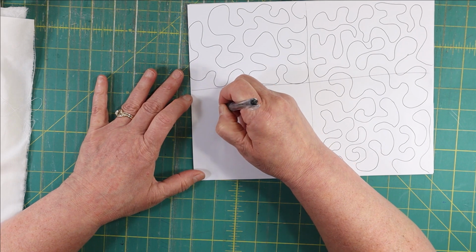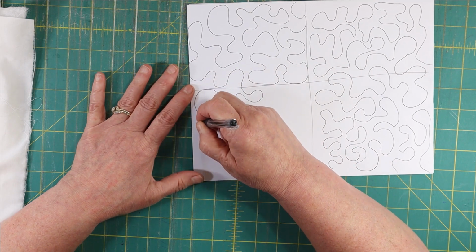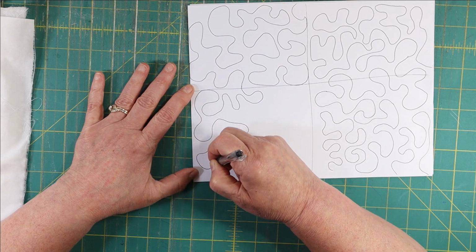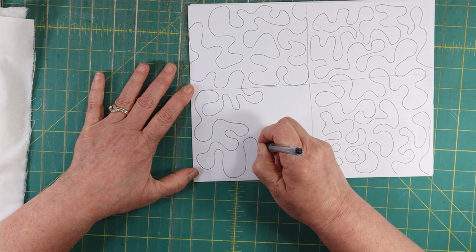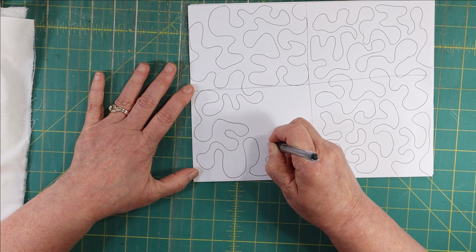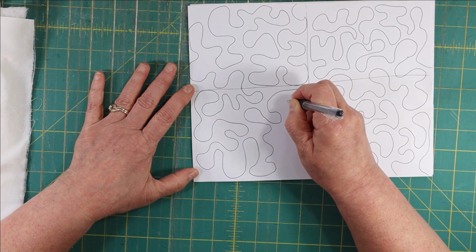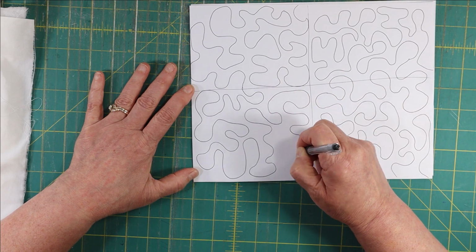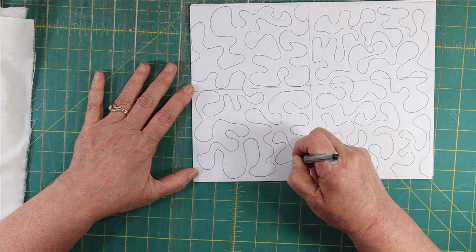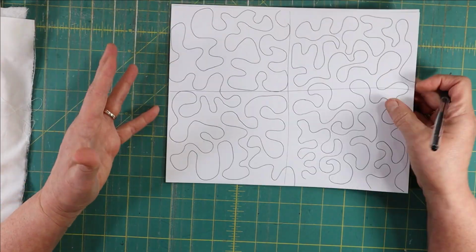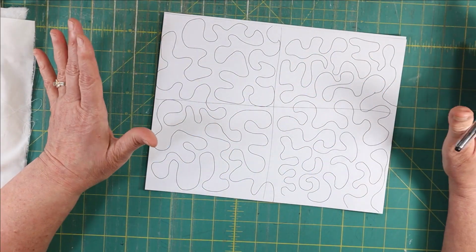So now that my eye is getting used to seeing these shapes and how they all fit together, there's my page. So that's how I would have quilted it.